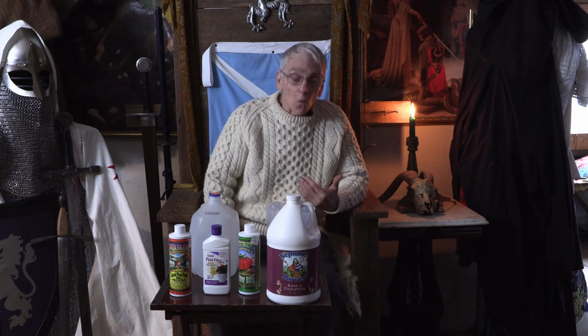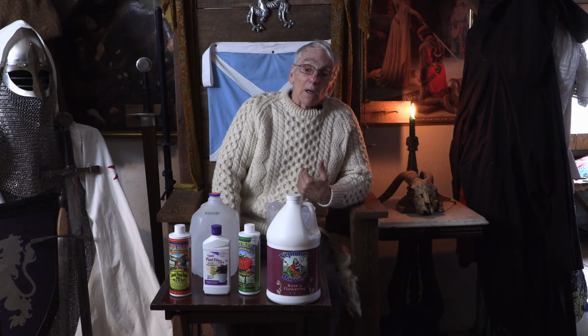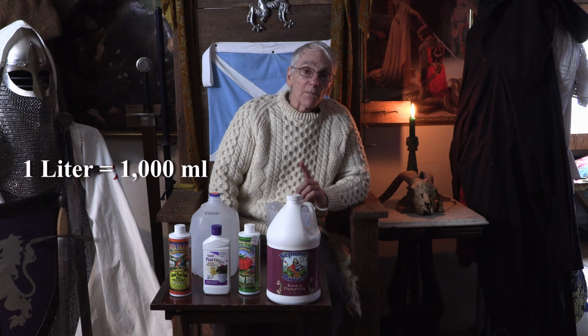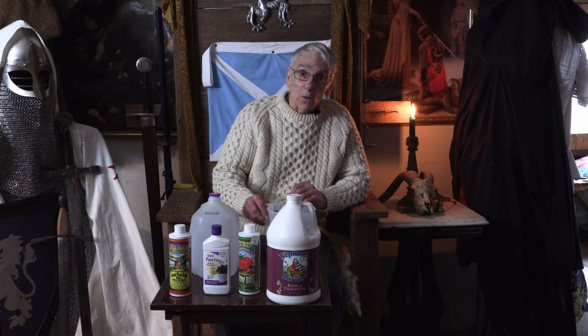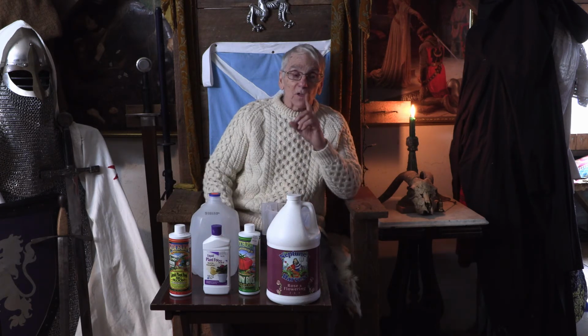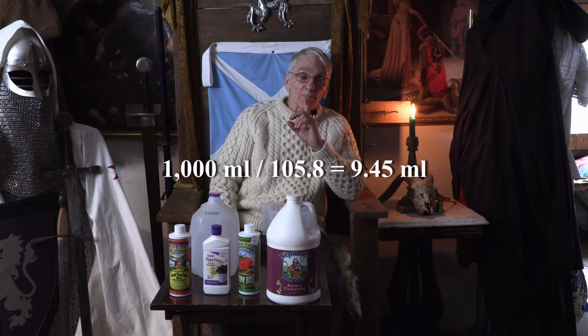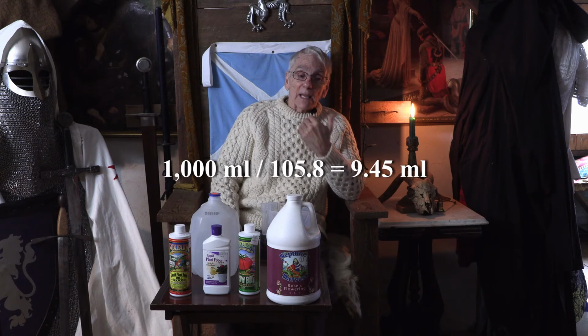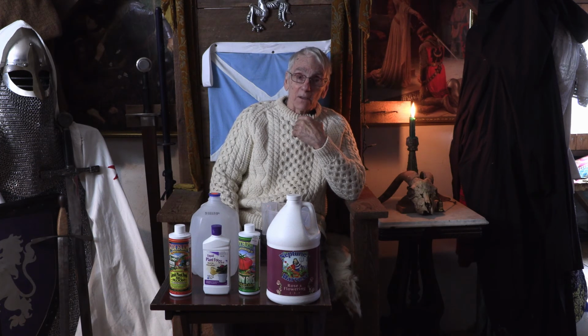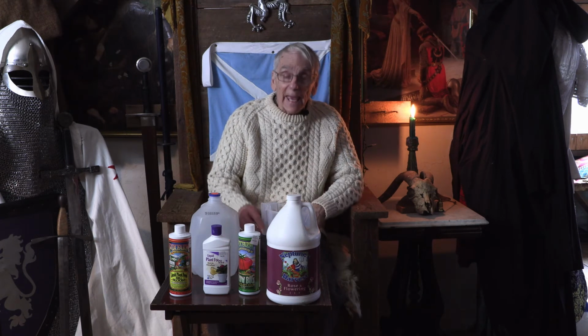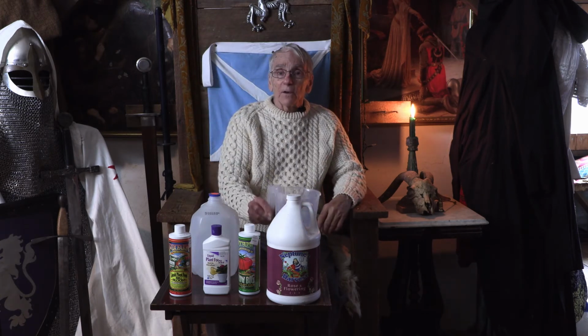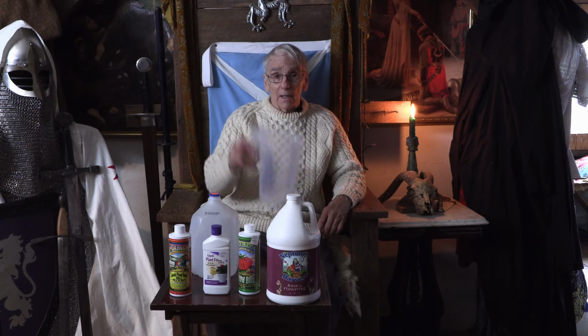So if we know that there's 1,000 milliliters in a liter, and that's what we're working on, all we have to do is take that 1,000 divided by the dilution factor, 105.8, and we come out with 9.45 milliliters. That's what we have to add to the liter, because that's what we did our calculations on.